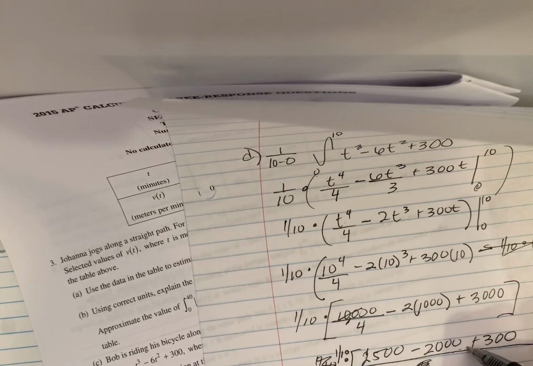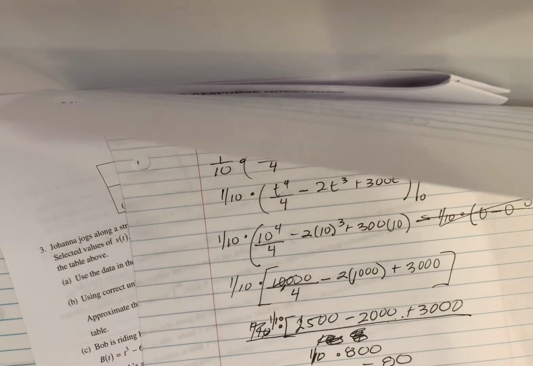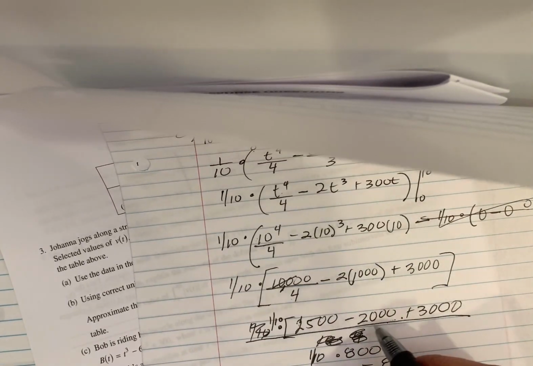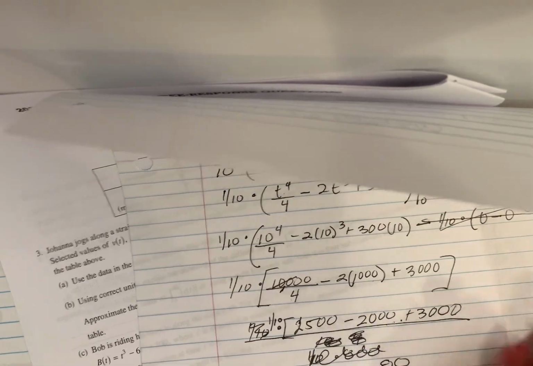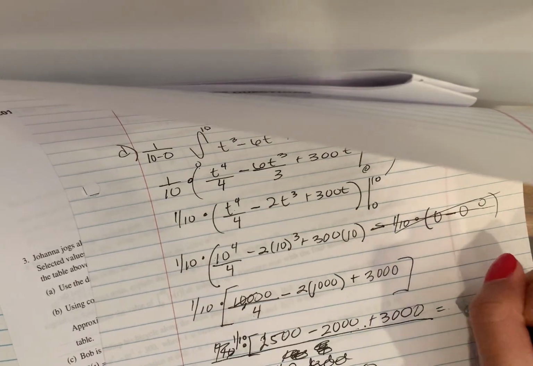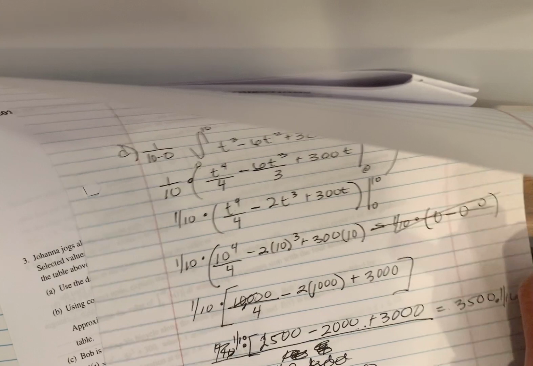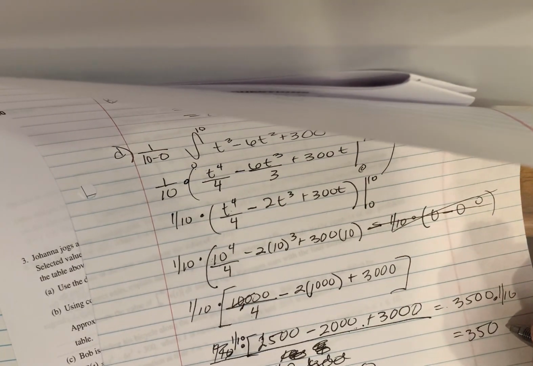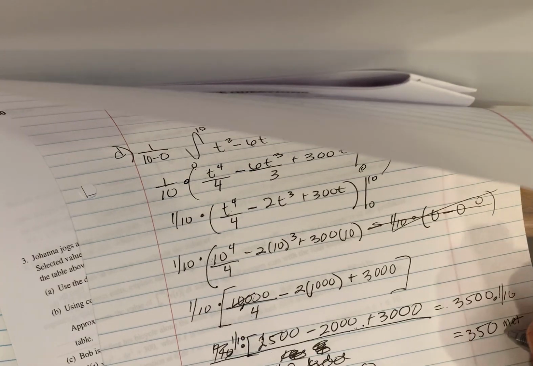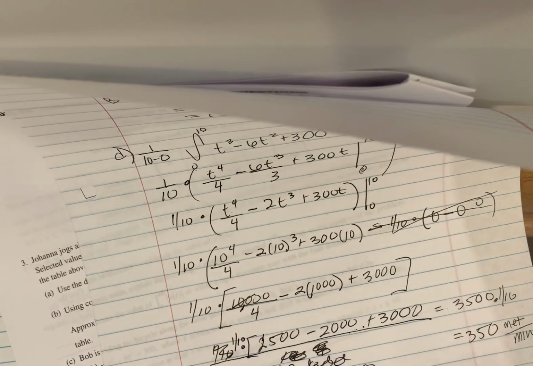That's 500 plus... Oh, I knew it. All right, plus 3,000. So this right here is going to give us 500 plus 3,000, which is really 3,500 times 1 over 10, which is really going to be 350. And that's going to be meters per minute.